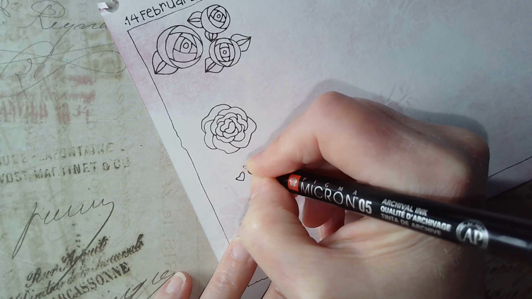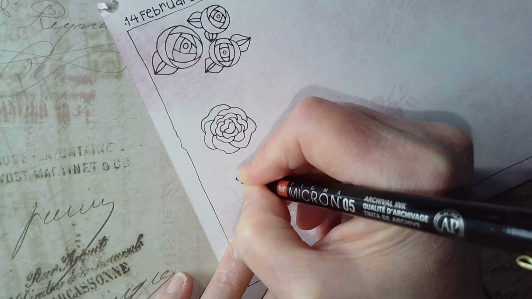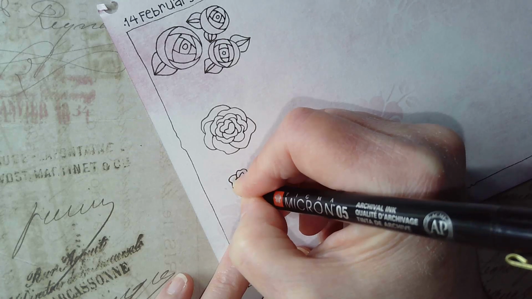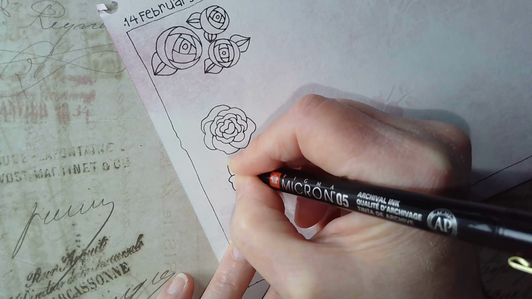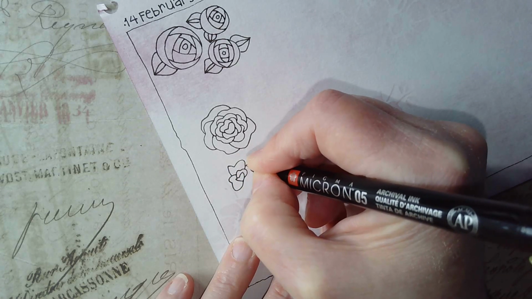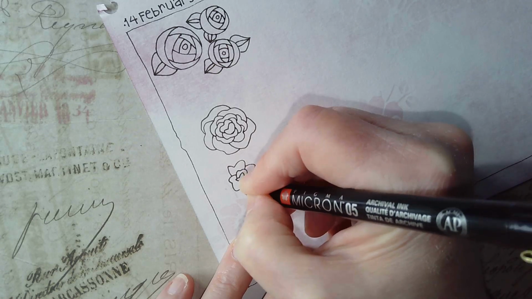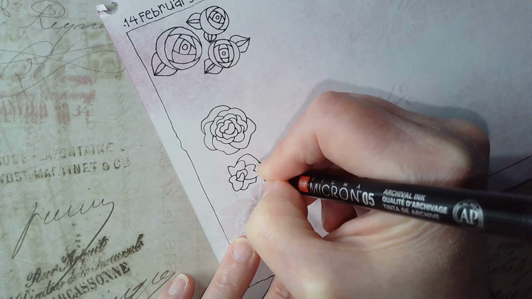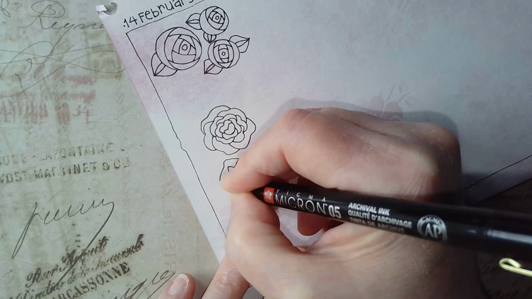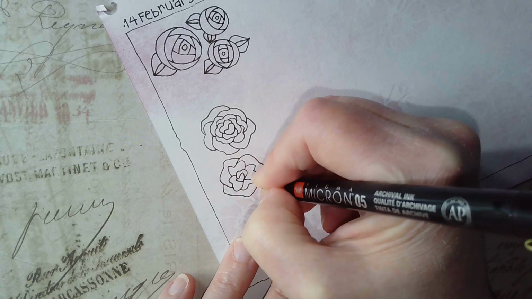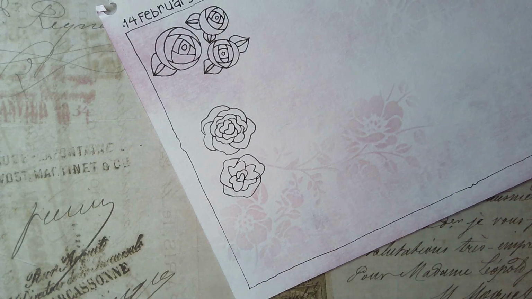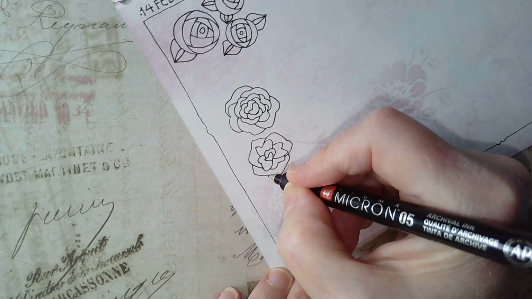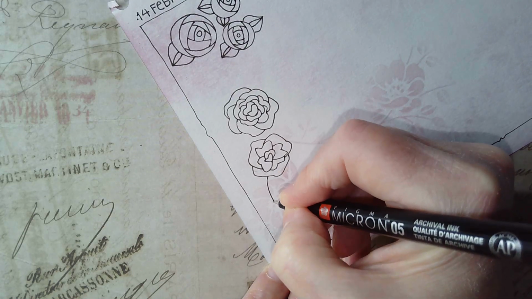So typically, Angela, oh yeah, let's talk about that. And then, so, like so, and just keep that kind of feeling going, so you can adjust the shape of the petals as well. And again, we can pop some leaves in.